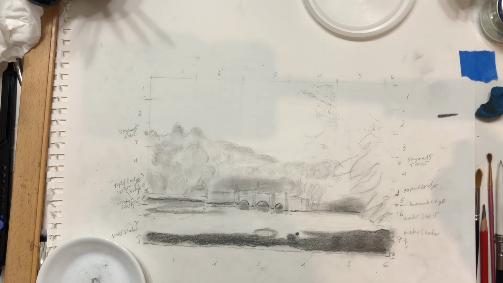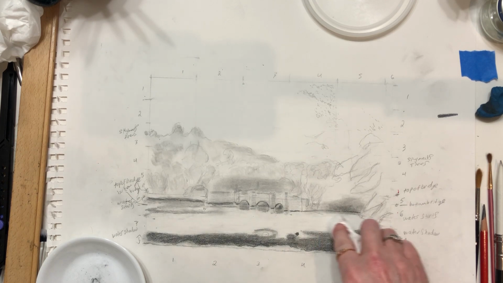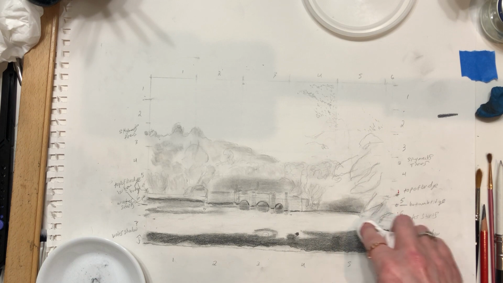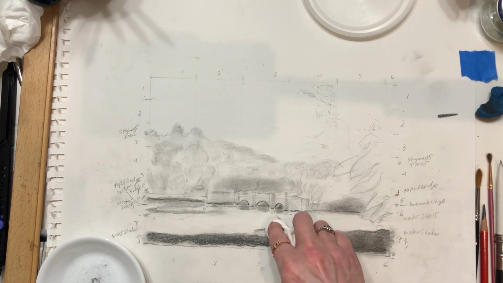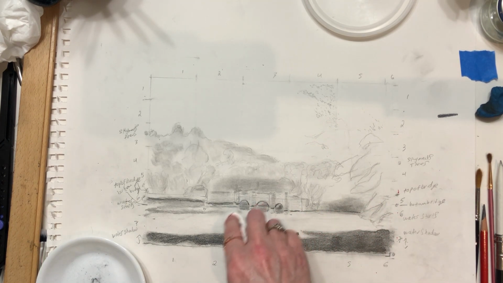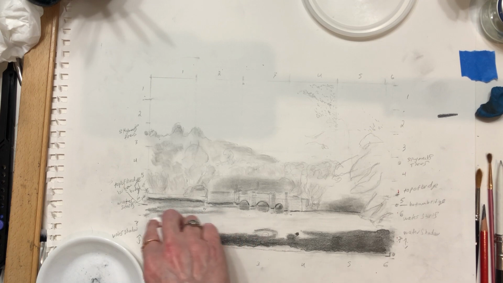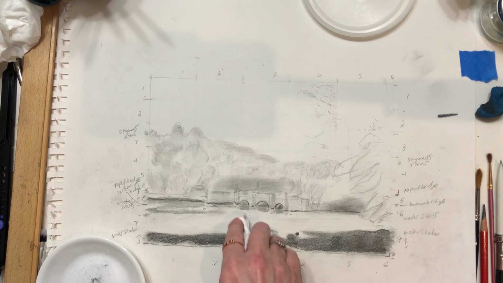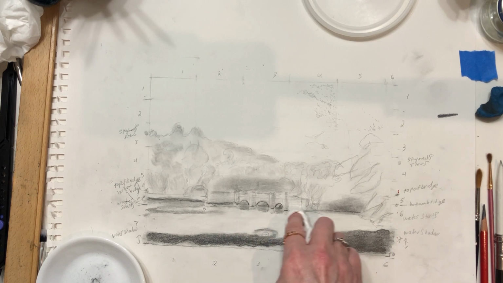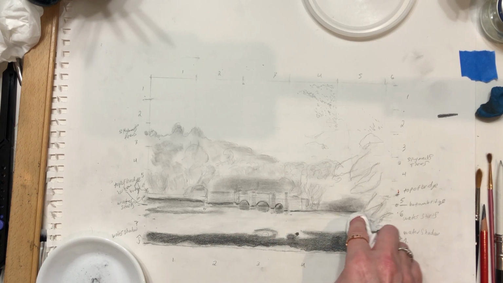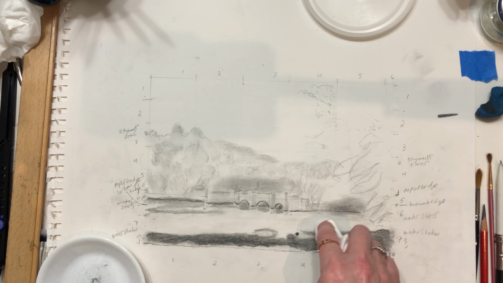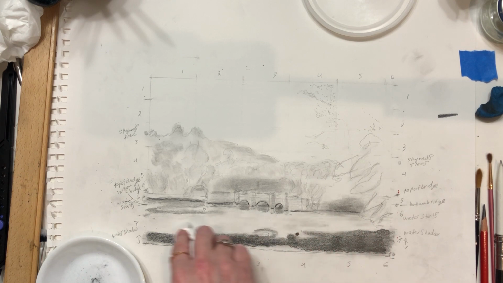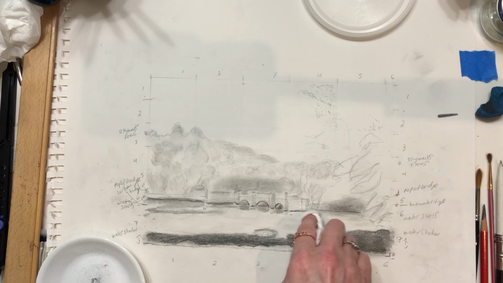See, so I just added a very light value there. I'm going to blend it a little bit. This I could just go in one pass because it's all one area, and I'll try not to blend. I can always go back in with my kneaded eraser or my pen eraser and pick up some more highlights if I want to later. But when possible, I like to leave the tone of my paper if I'm using that to create highlights too.